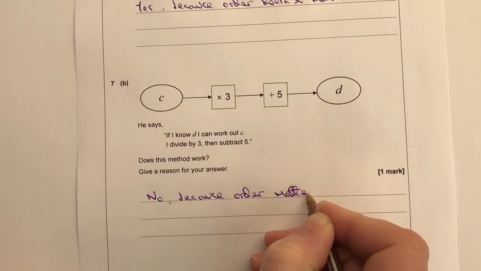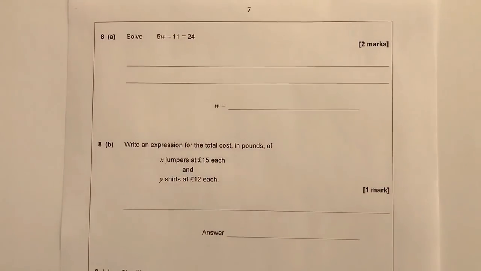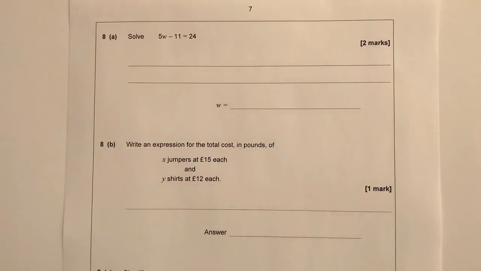Okay, and again, just for the sake of completeness, you might want to add a couple of examples just to show the examiner that you understand what it is they're asking you to do. Okay, so let's move on then to question number 8. In question number 8, we're dealing with an algebra equation, and it wants you to find out the value of w. So solve 5w minus 11 equals 24.